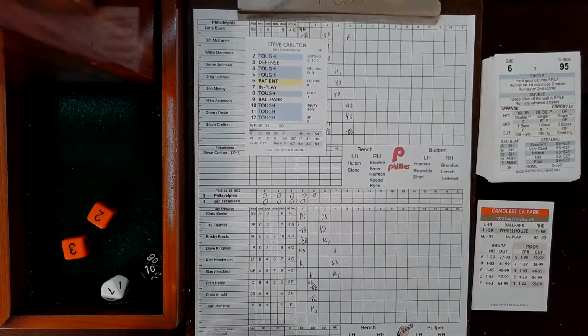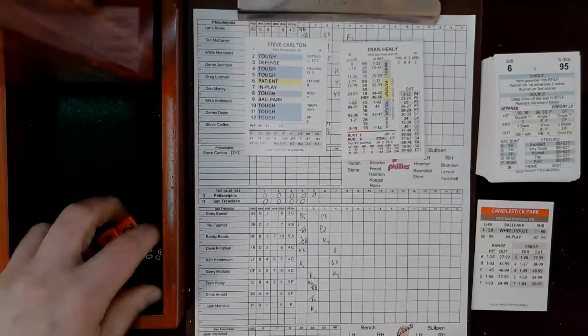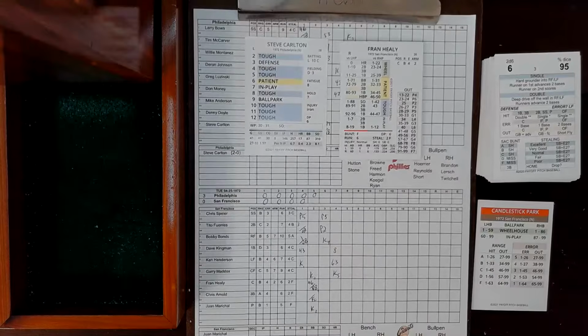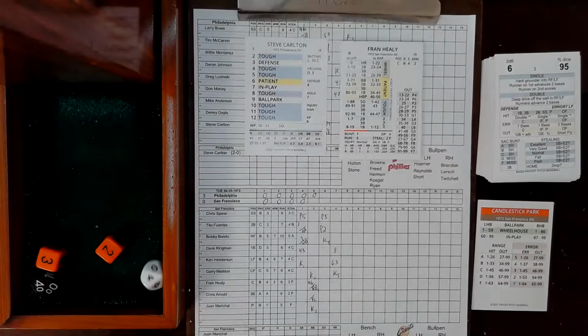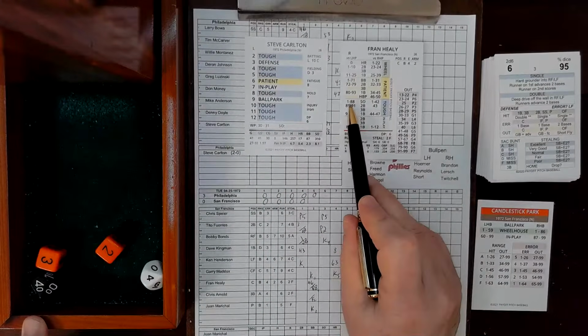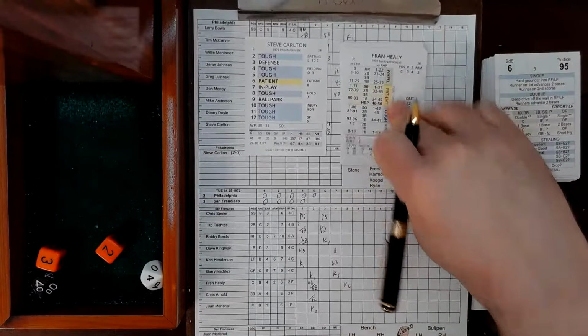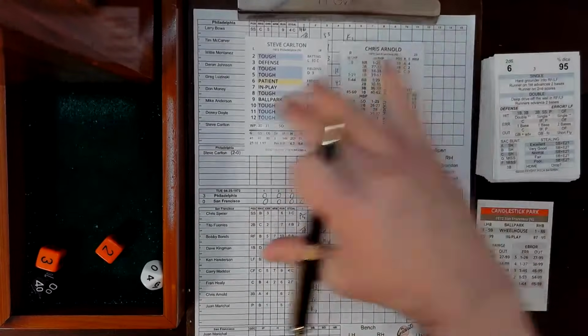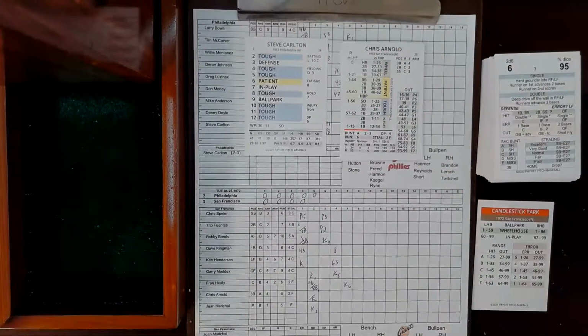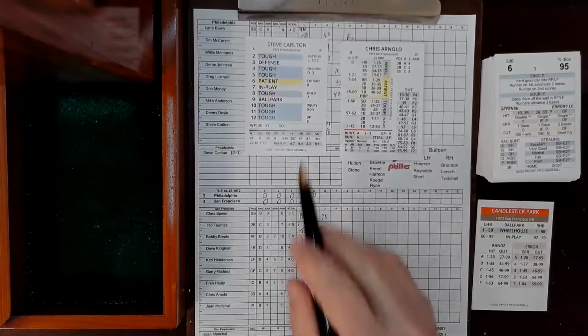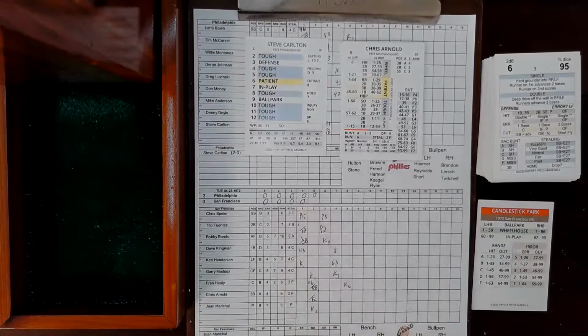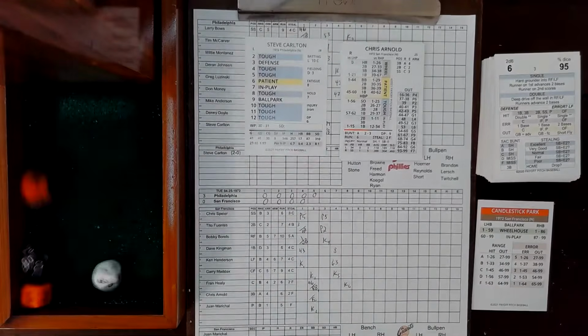All right, it's the bottom of the order for the Giants: Healy, Arnold, and Marichal. Five is tough, 44 against the lefty. 1-88 is a strikeout, so that's strikeout number 6 for Steve Carlton. You can see how his card is loaded with tough results. He did strike out 310 batters in 346 innings, so he should be getting his fair share of strikeouts.